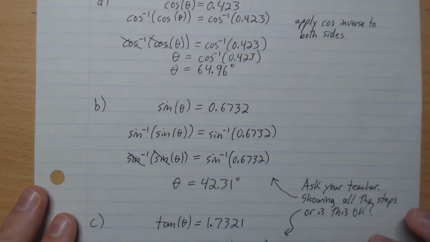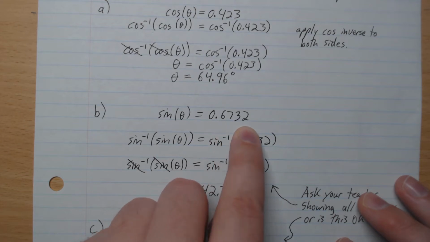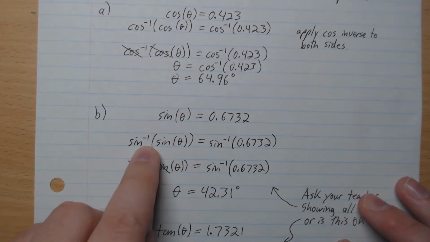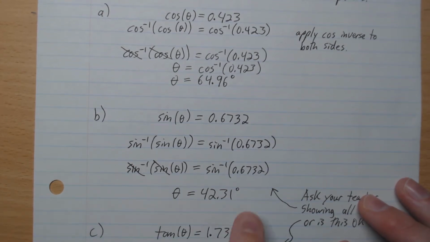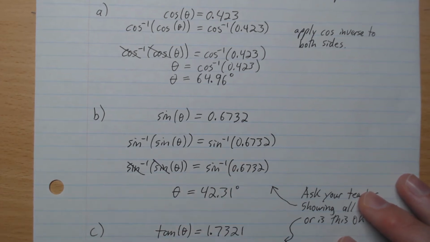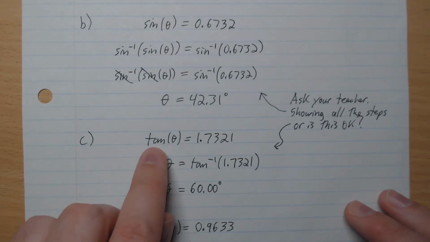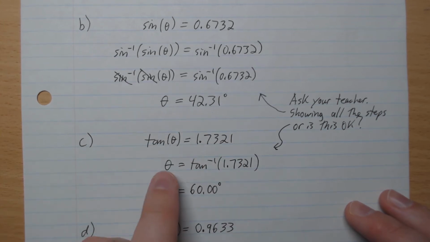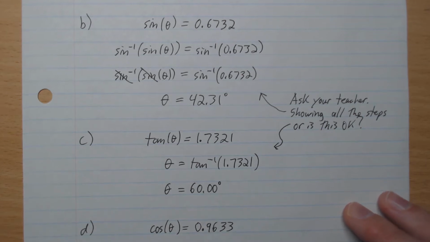Okay, moving on. So here's another example. B, sine of theta equals 0.6732. We are going to apply sine inverse to both sides so that it cancels the sine here. So we have theta on its own equals sine inverse of this, which gives 42.31. Okay, C, tan of theta equals 1.7321. Apply tan inverse to both sides. Theta equals tan inverse of this, and so theta is 60 degrees.